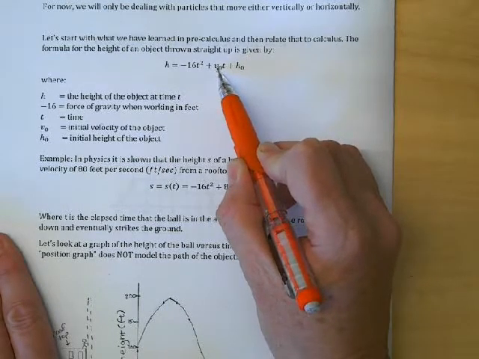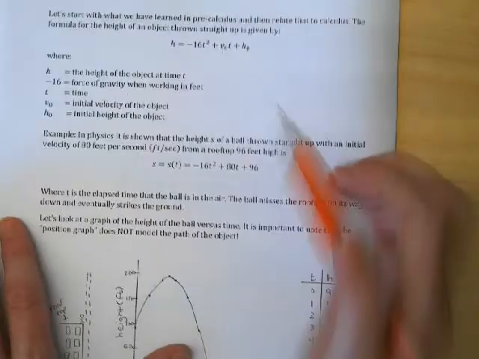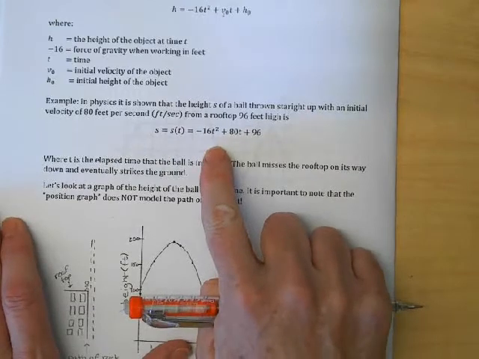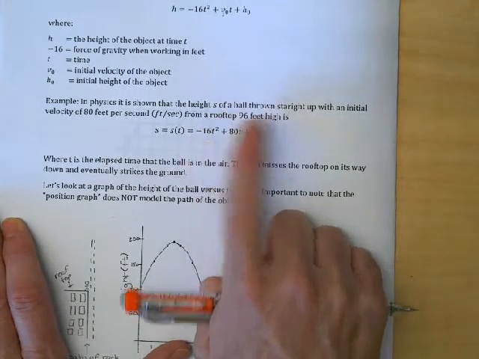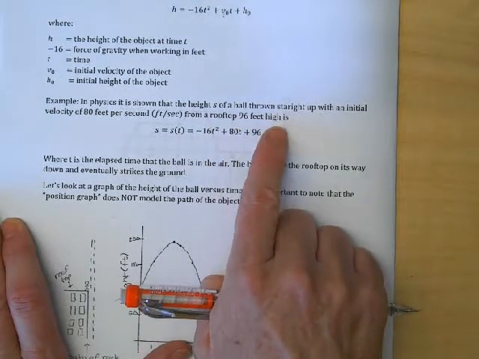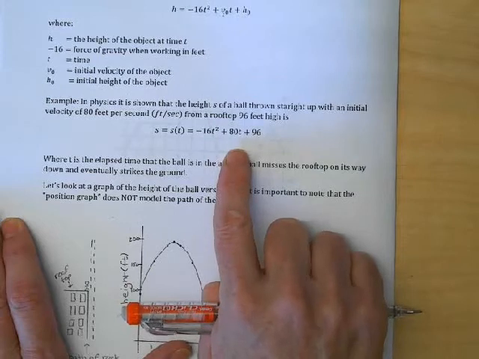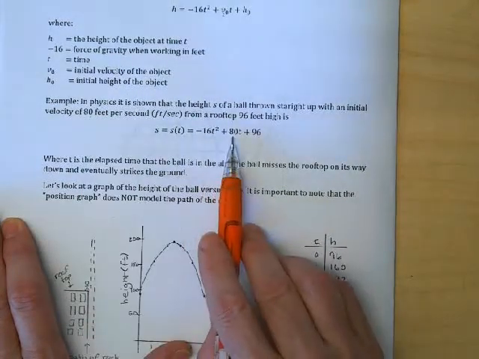If we threw it down, it would be negative. This is our initial height. This was actually right out of the pre-calculus book. We have a ball thrown straight up from a rooftop 96 feet high. So there's my initial velocity right there.